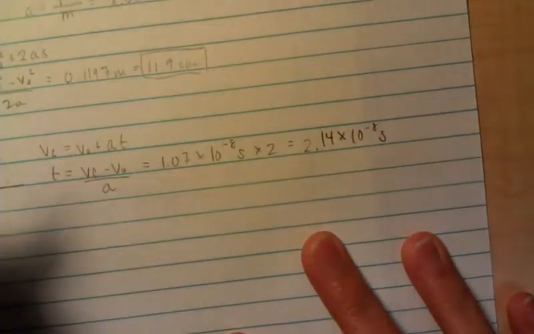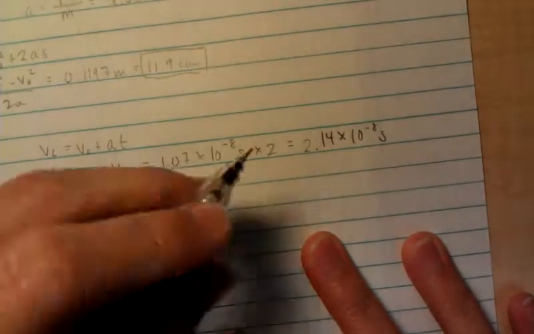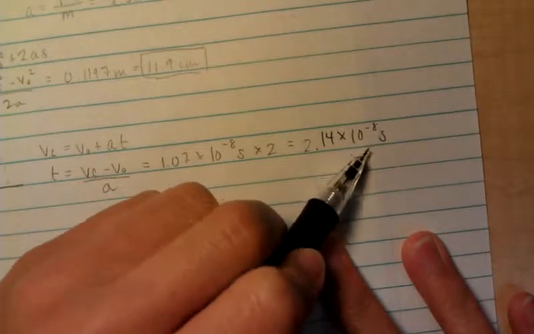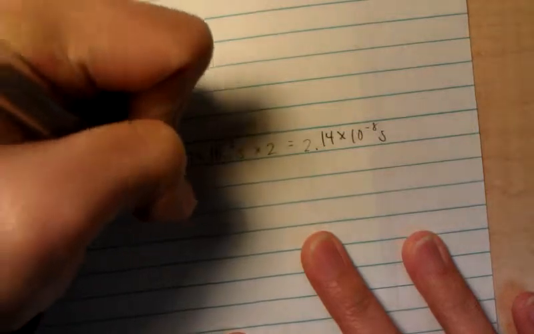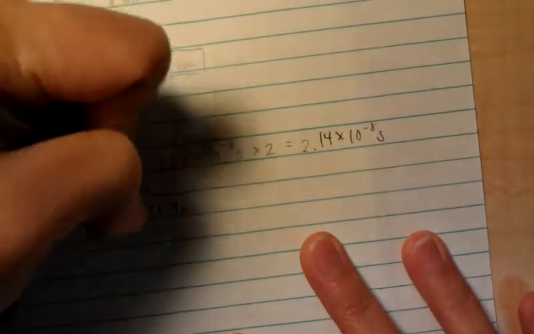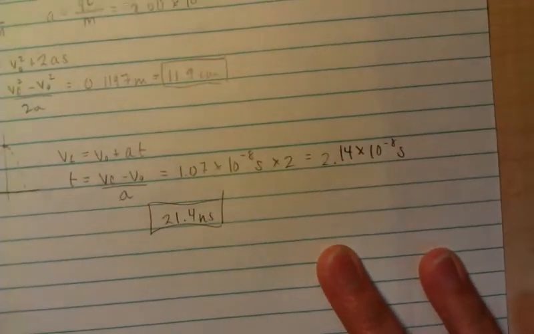And to make this answer a little prettier, we can multiply 2.14 times 10 to the negative 8 seconds by 10 to the 9th and get 21.4 nanoseconds, which is the total time it takes for the electron to return to its starting point.